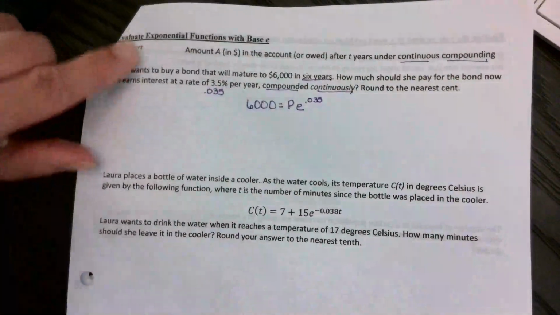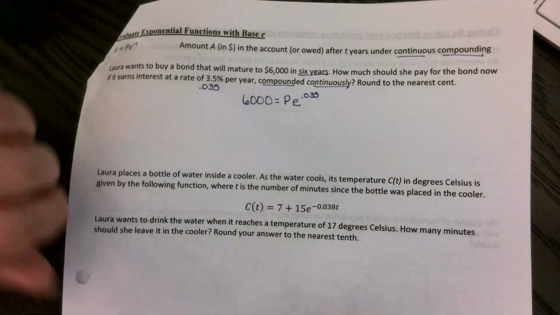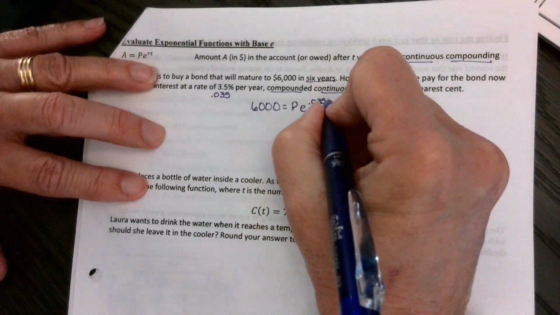Here's what I found. Oops, my watch is picking me up. It says continuous compound interest. Siri never answers when I need her.